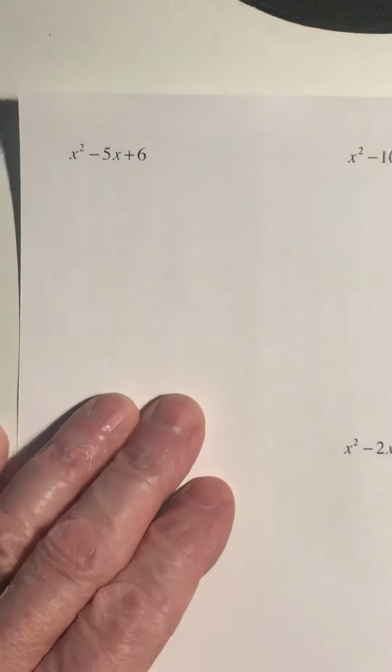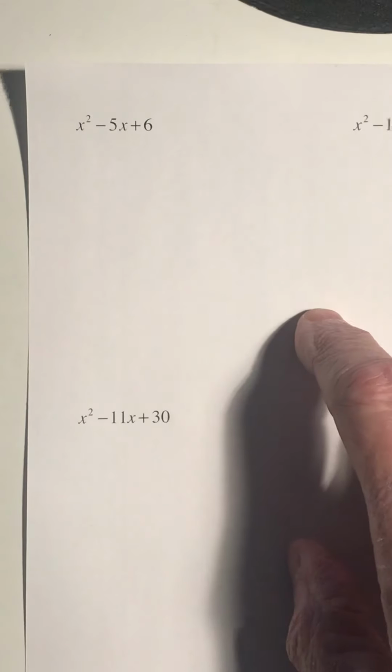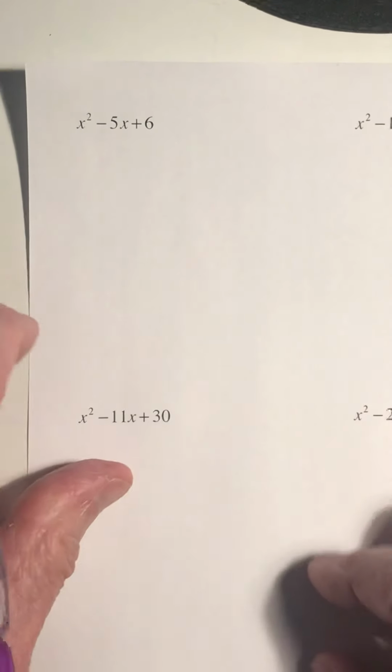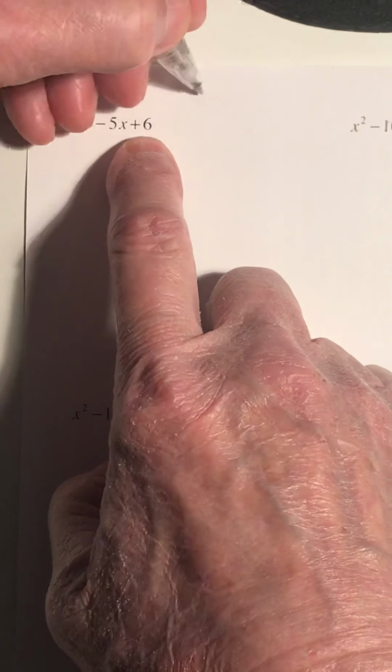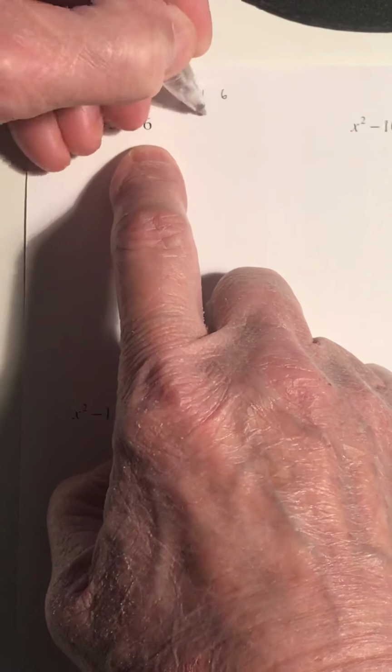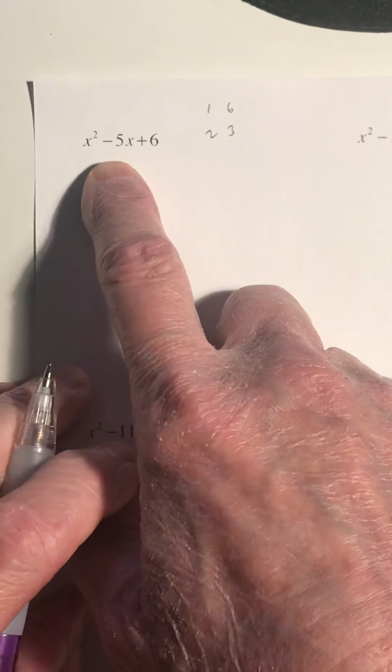We're on page 2 now. I'm going to do a few more of the factoring by grouping way, and then we'll take on a shortcut. Okay? So, how can we multiply and get 6? 1 times 6, 2 times 3, and minus sign.